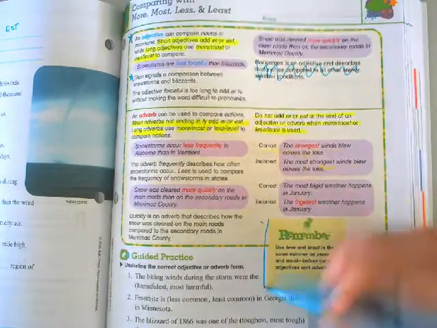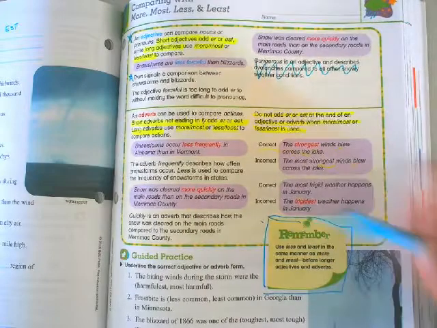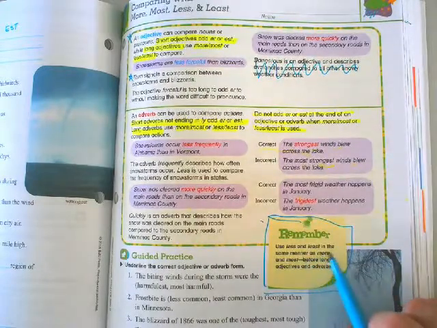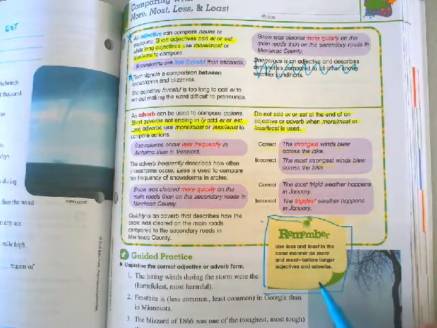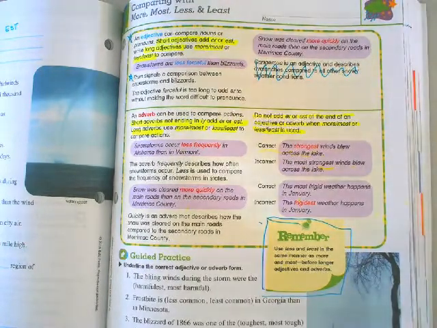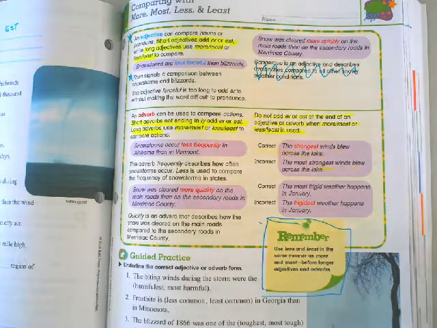And this little box right here is really important. It says to remember, use less and least in the same manner as more and most before longer adjectives and adverbs. So this lesson is going to be a lot easier than the previous lessons.